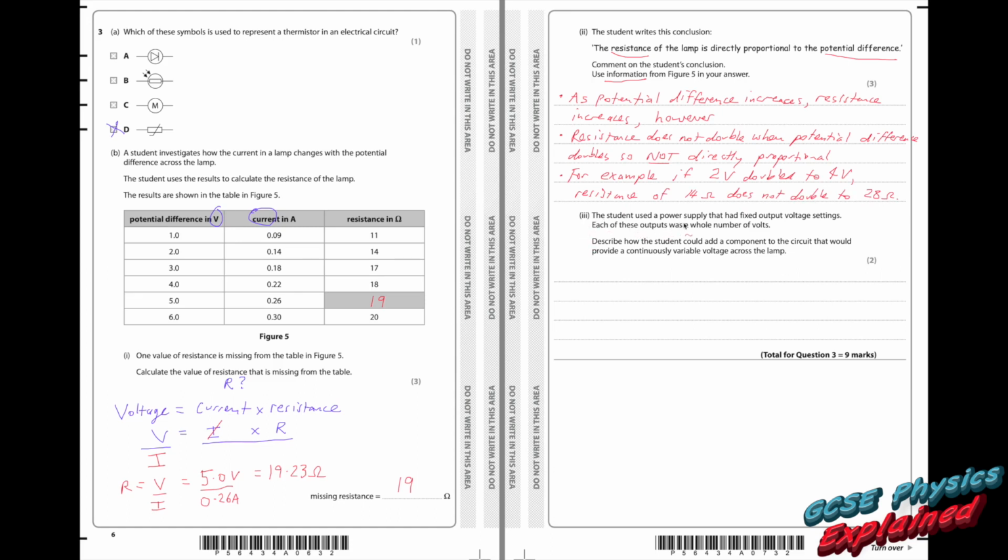Part 3. The student used a power supply that had fixed output voltage settings. Each of these outputs was a whole number of volts, so 1 volt, 2 volts, 3 volts. Describe how the student could add a component to the circuit that would provide a continuously variable voltage across the lamp. So not just 1 volt, 2 volt, but 1.1, 1.2, 1.3, so any value of voltage. Now we could do that by putting in a variable resistor, and variable resistors would go in series with the lamp.